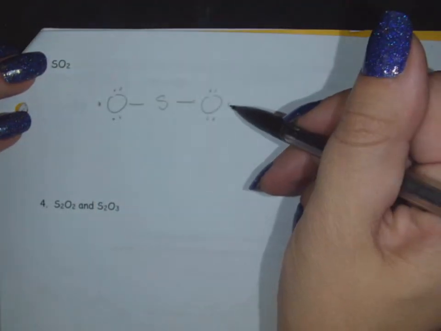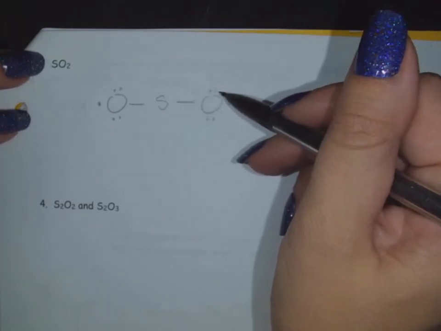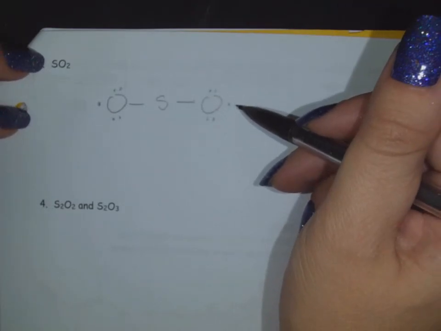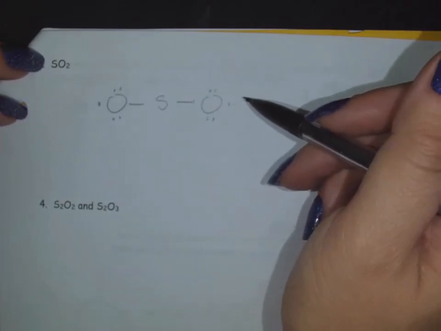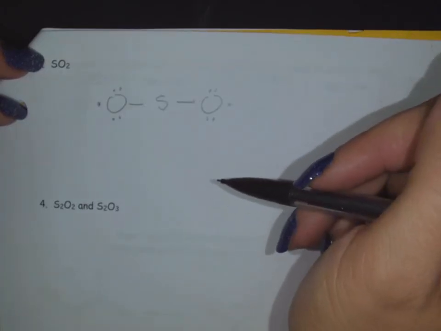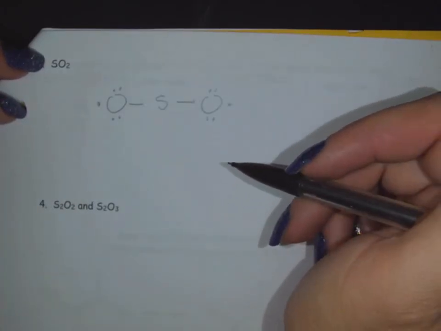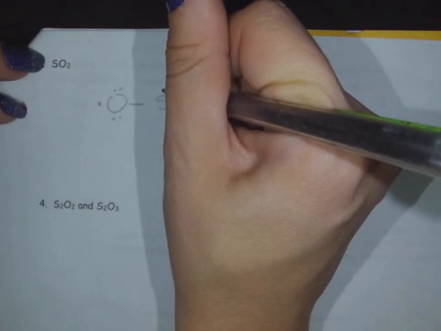The name of an electron all by itself, like this, not in a pair, a bonded pair or a lone pair, is called a free radical. And they are unstable. They don't occur very often. So rarely do we leave these unpaired like this. And sulfur also has 6. Oh, so this is so similar to what we just did earlier.